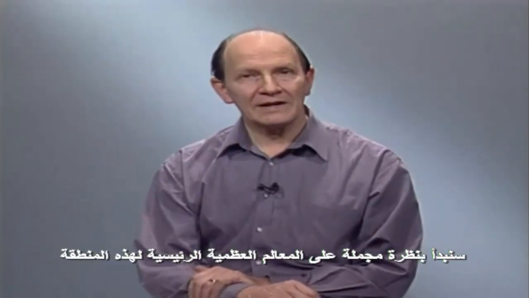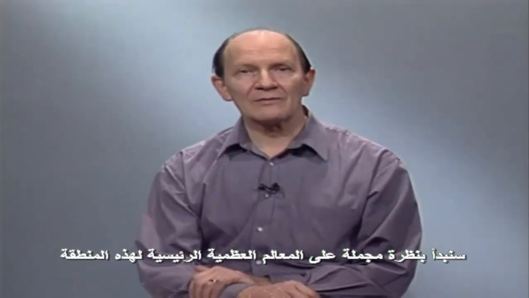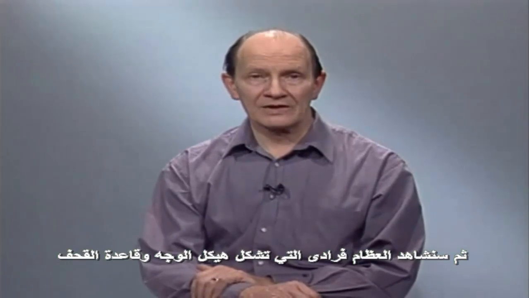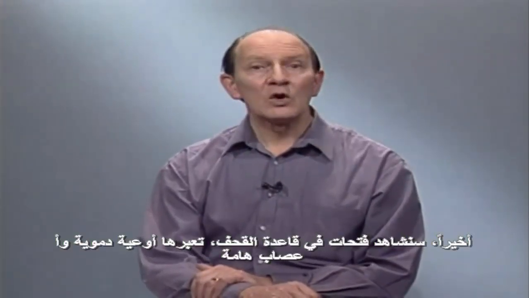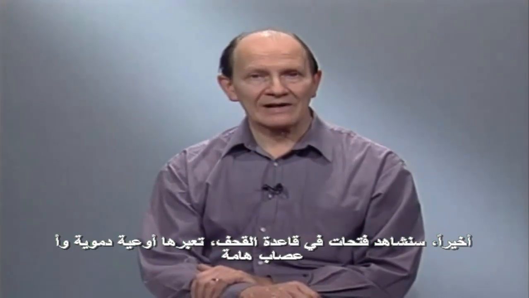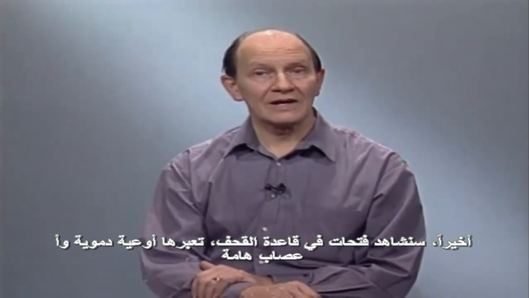We'll begin by taking an all-around look at the main bony features of the region. Then we'll look at the individual named bones that make up the facial skeleton and the base of the cranium. Lastly, we'll look at the openings in the base of the cranium which some important nerves and blood vessels pass through.